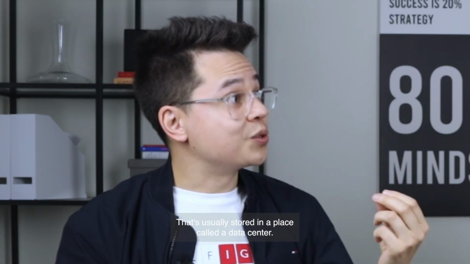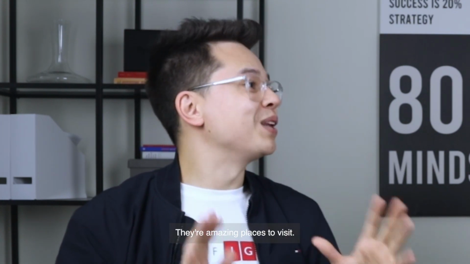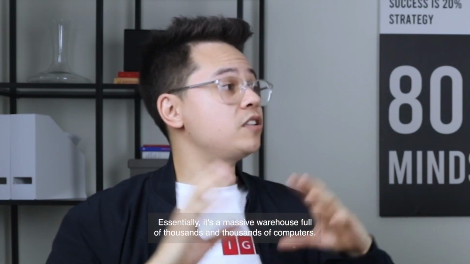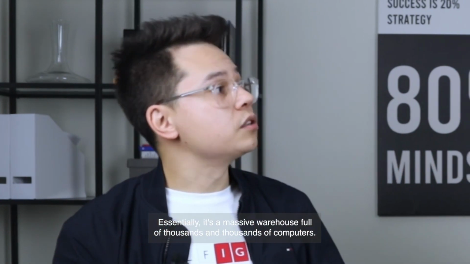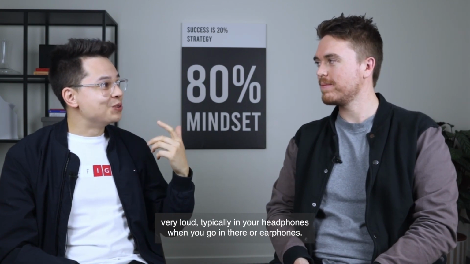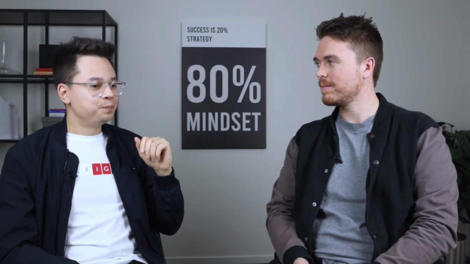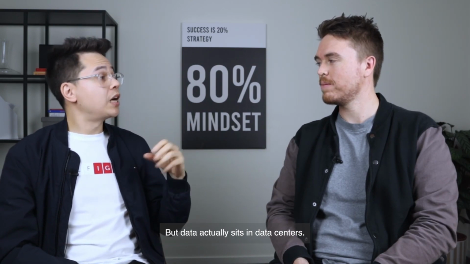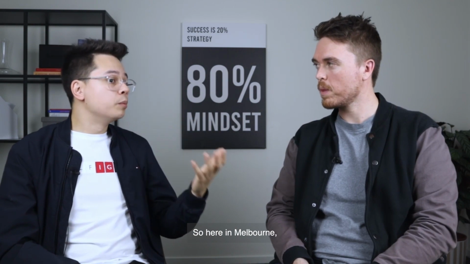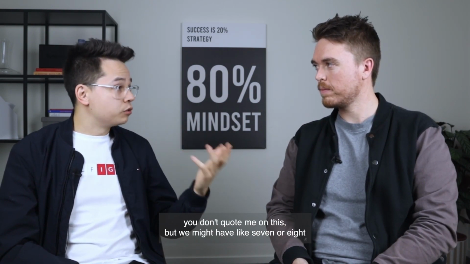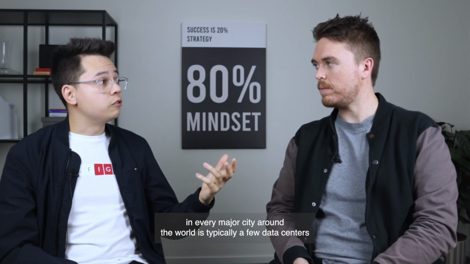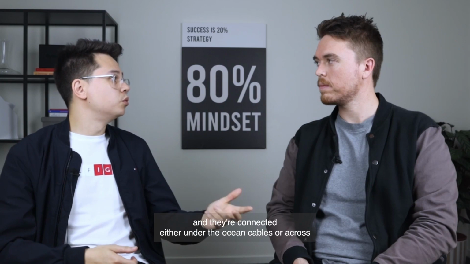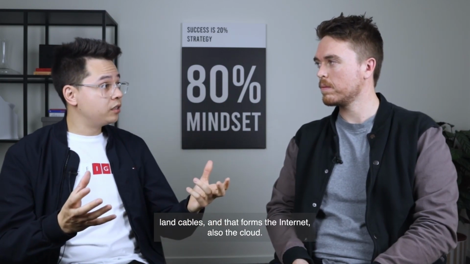That's usually stored in a place called a data center. They're amazing places to visit. I encourage everyone, if you have never seen a data center, read up on it. Essentially, it's a massive warehouse full of thousands and thousands of computers. It's very loud. Typically, you need headphones or earphones when you go in there. It's just, I think, an engineering feat that we've done that. But data actually sits in data centers. Here in Melbourne, don't quote me on this, but we might have like 7 or 8. In every major city around the world, there's typically a few data centers, and they're connected either by undersea cables or cross-land cables, and that forms the internet, also the cloud.